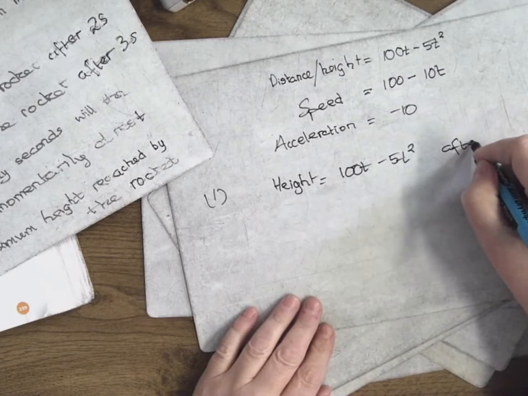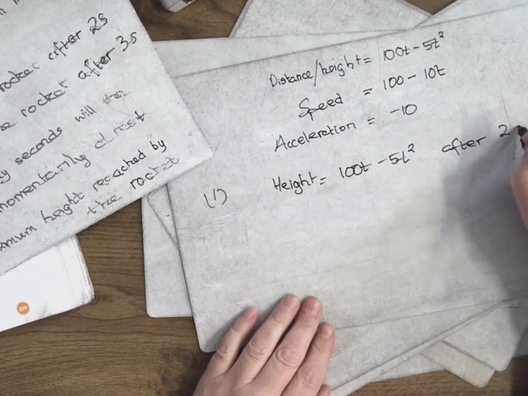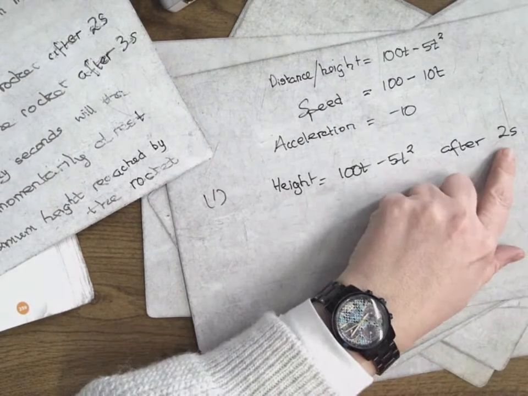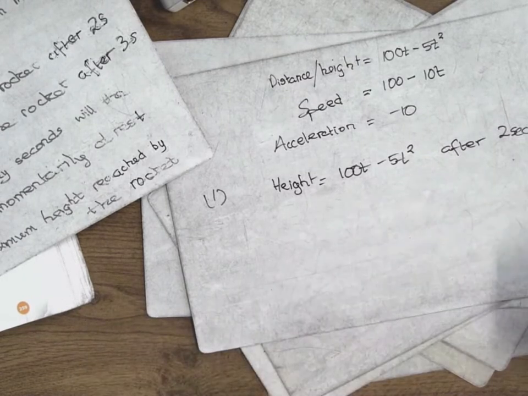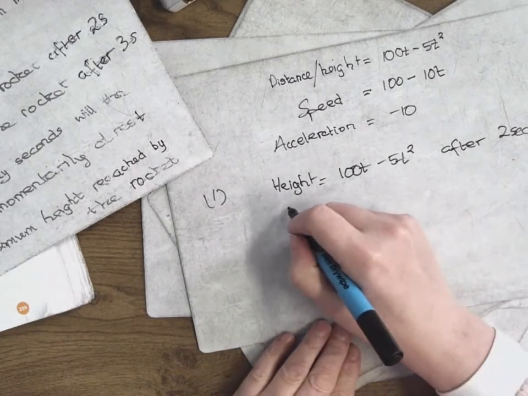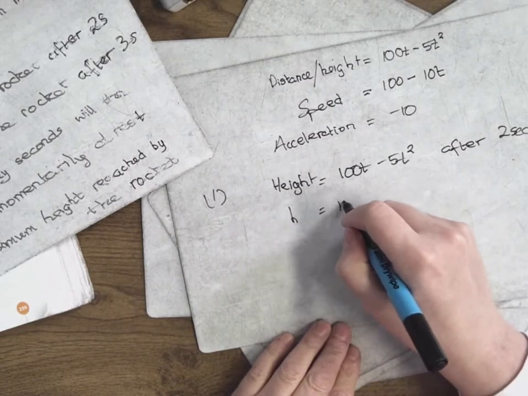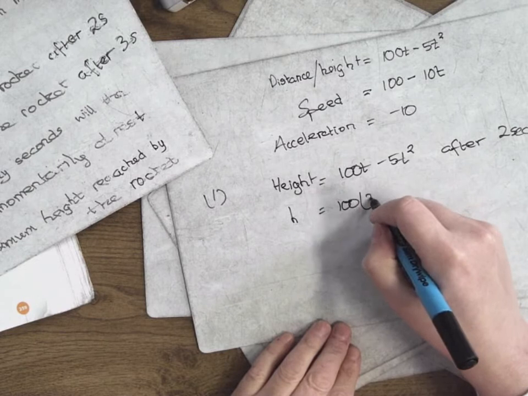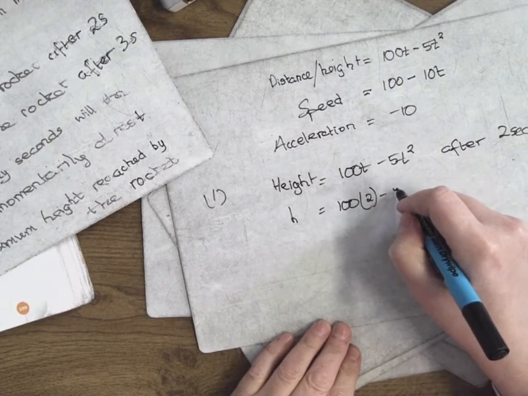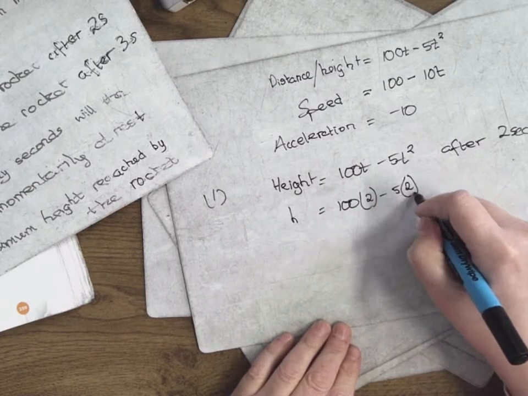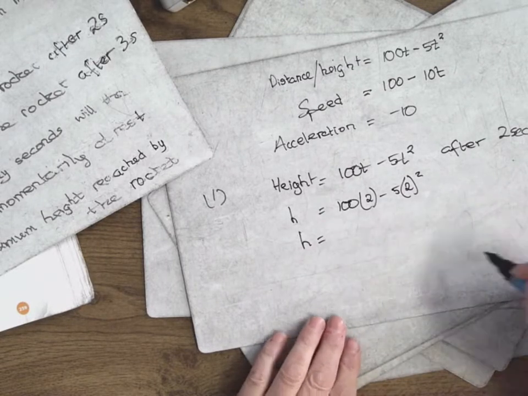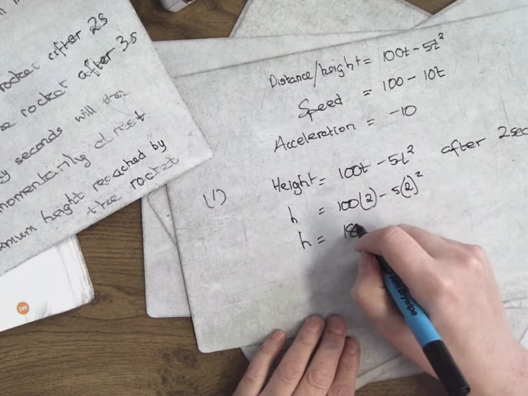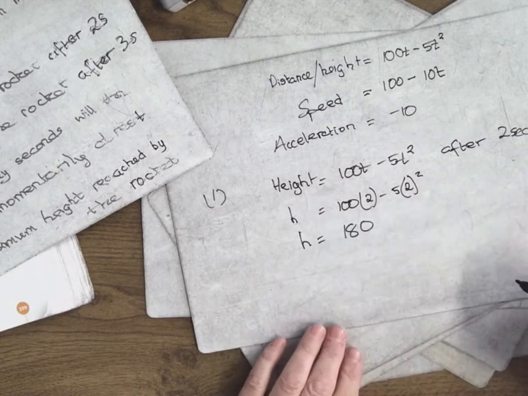Remember, 2 seconds is time. So can anyone tell me how I'll find the height after 2 seconds? Everywhere I see a t, put in a 2. So the height is equal to 100 multiplied by 2 minus 5 times 2 squared into the calculator. That's 200, take away 20, which would be 180. Okay, is that right?